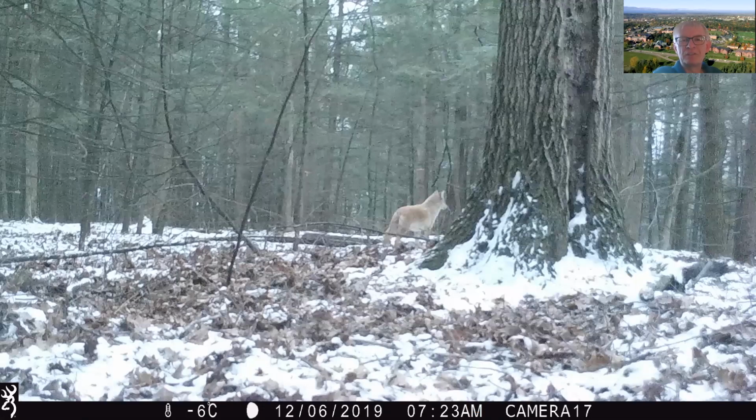And then there's this one. We're unsure on this one. It does look very much like a coyote. So again, this is down there. I shouldn't mention the area, I guess, in case somebody decides they want to get a blonde coyote. But yeah, it looks like we do have some interesting color morphs in Vermont.